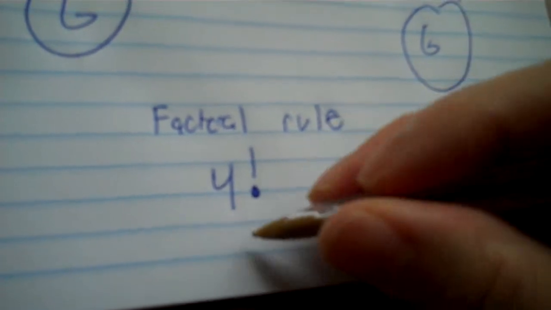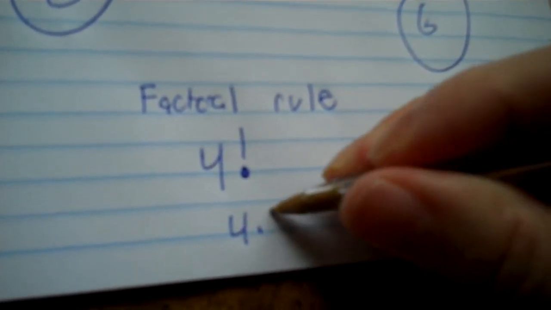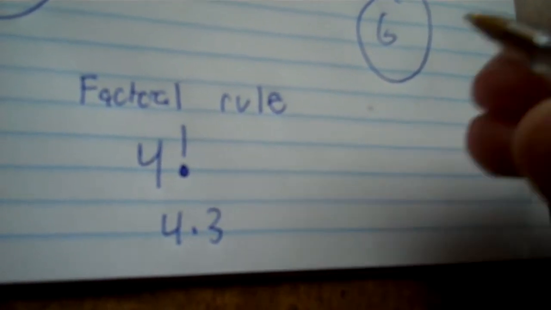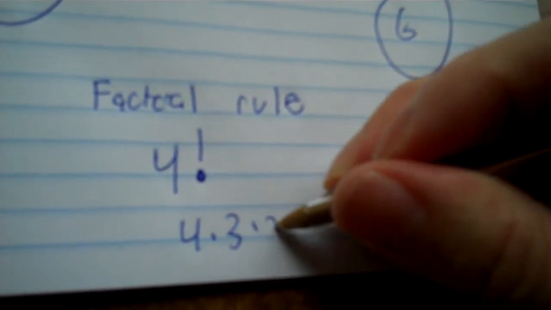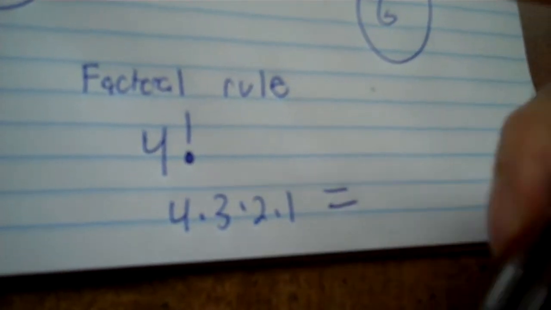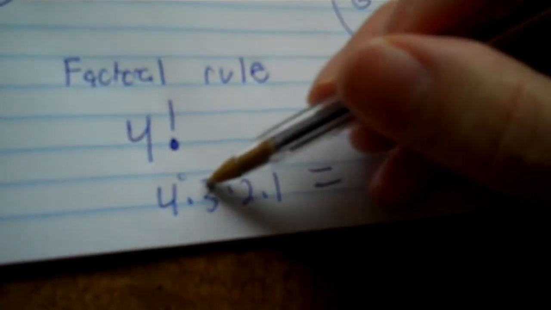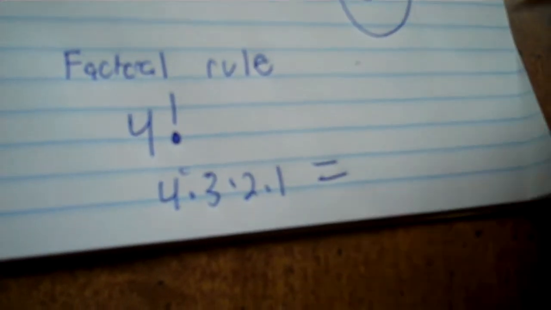What you do with a factorial is you simply take 4 times every integer down to 1. 4 times 3 times 2 times 1. And 4 times 3 times 2 times 1 is 24, because that would be 12 times 2 is 24 times 1 is 24. That does work. But that only works if you're looking for the complete order of finish, where you care about first, second, third, and fourth and all that. Okay? Now we're going to go over some examples.